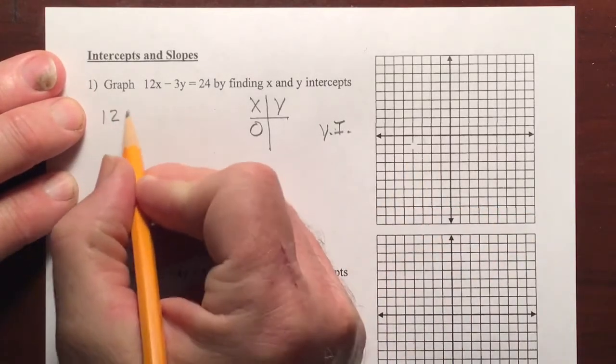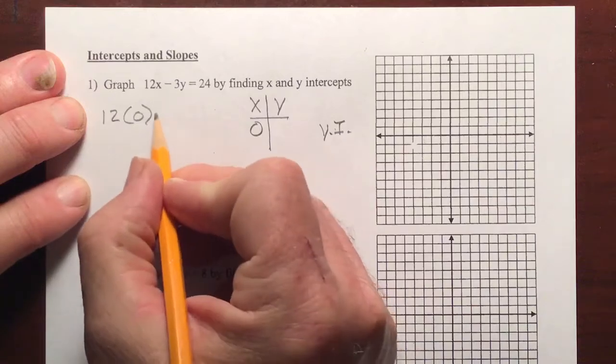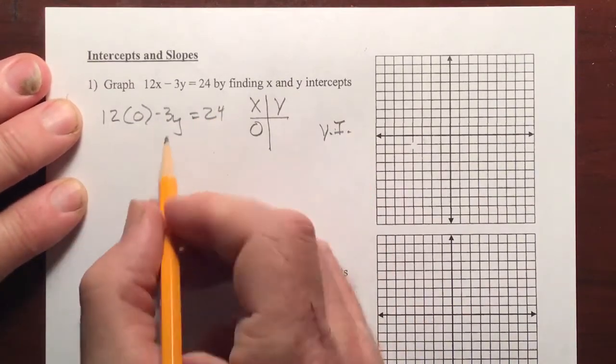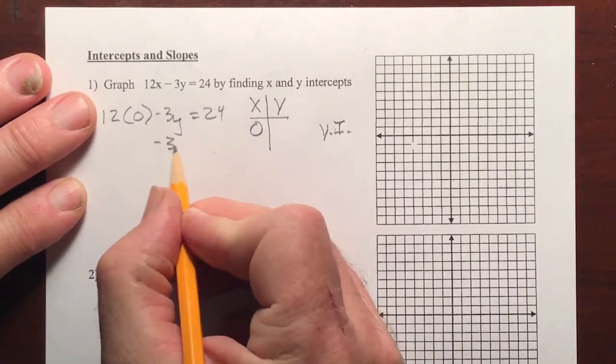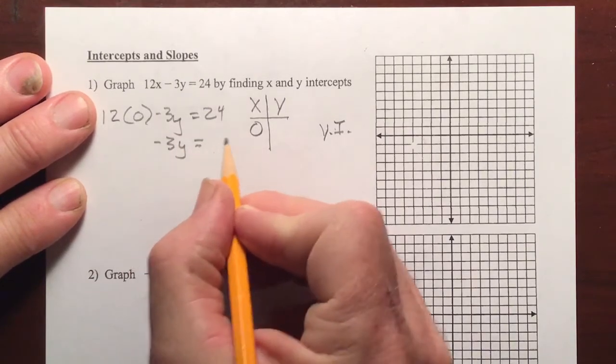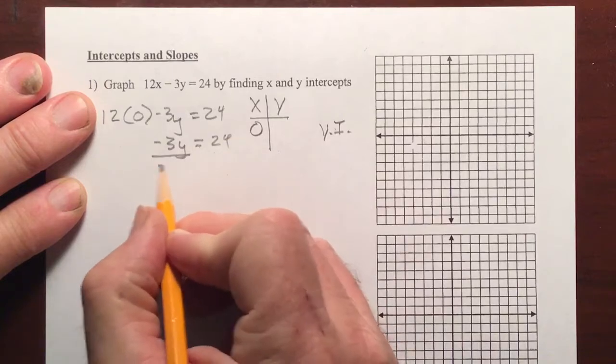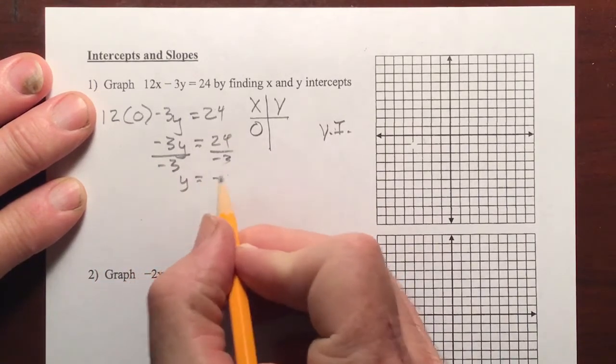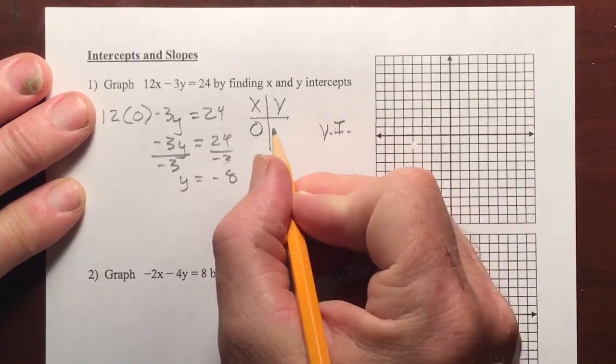So you say 12 times 0 minus 3y is equal to 24. Now that's going to be 0, so you get negative 3y is equal to 24. Divide by negative 3, and you get y is equal to negative 8, and you're done.